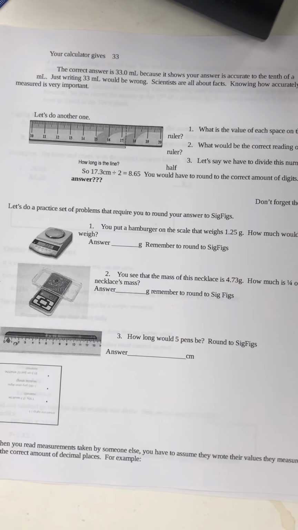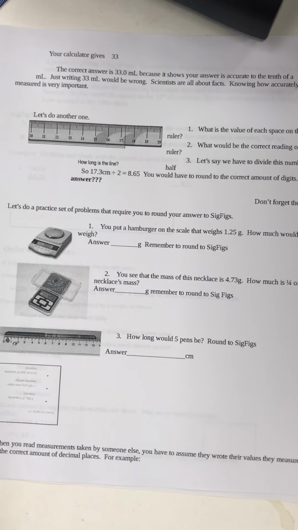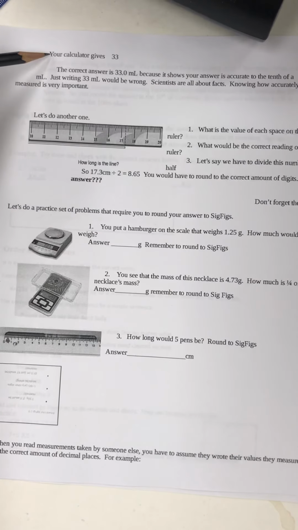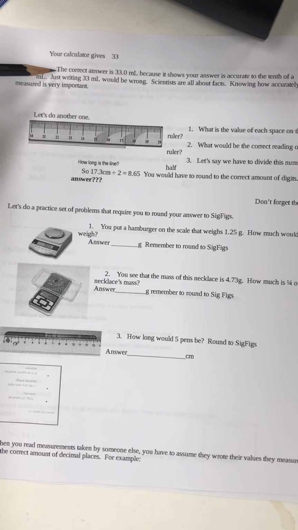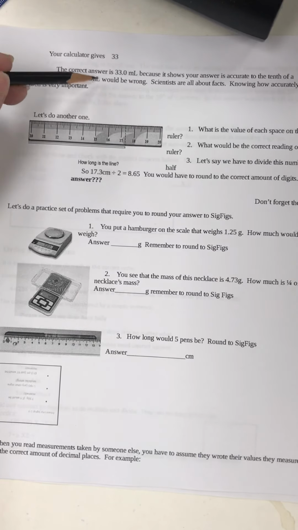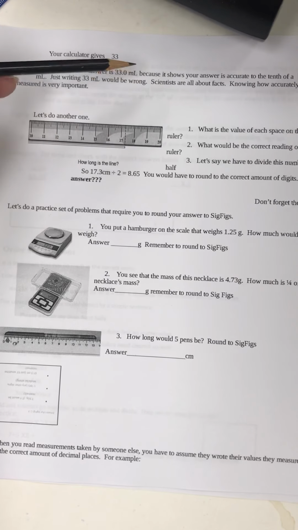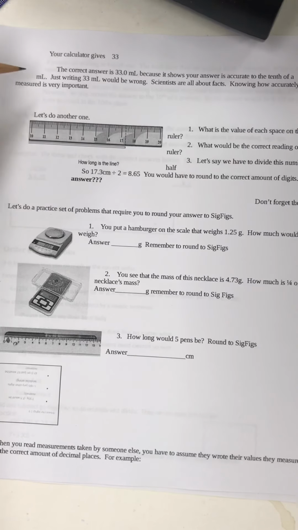Okay, this is video 2, goes with the second page of your doing math and science class paper. This top thing is just the answer to the question that we just did on the last video. It says the correct answer is 33.0 because it shows your answer is accurate to the tenth of a milliliter. Just writing 33 milliliters would be wrong. Scientists are all about facts. Knowing how accurately you measured is very important.